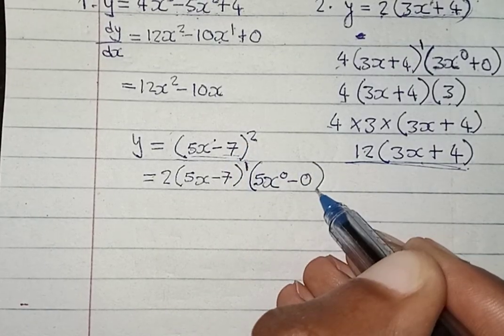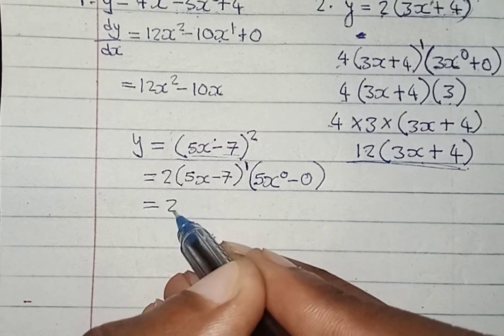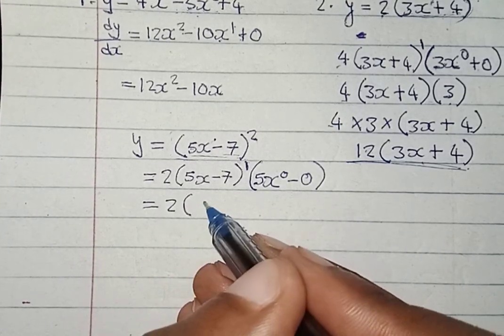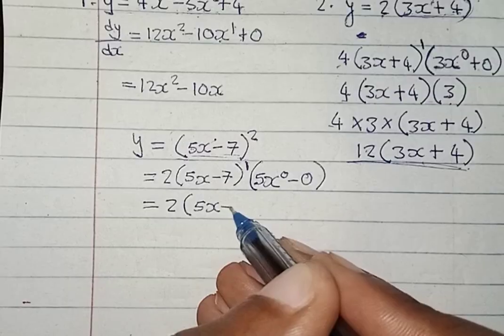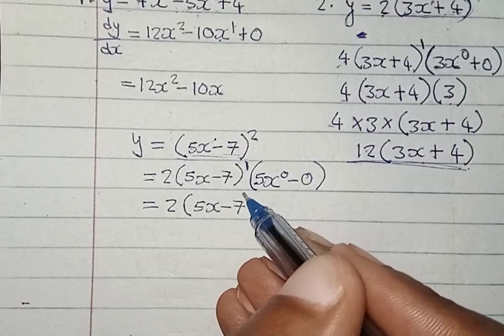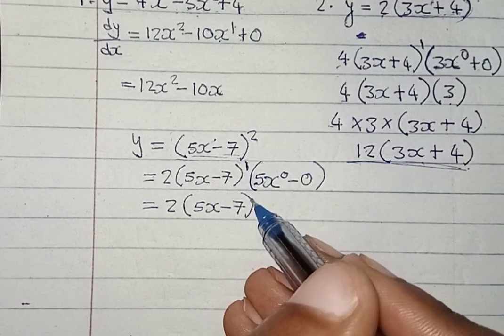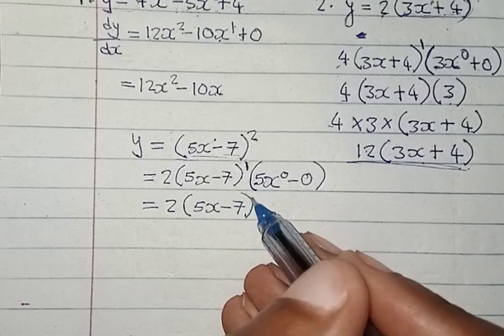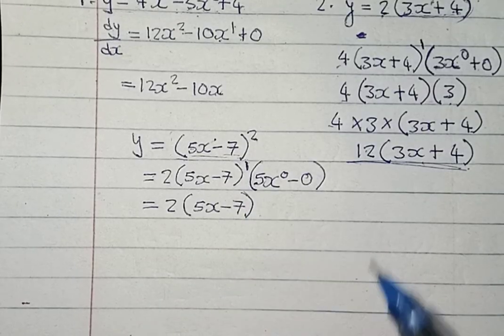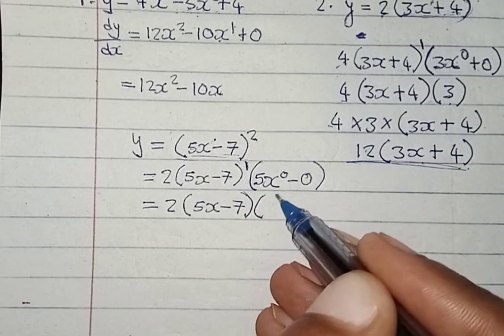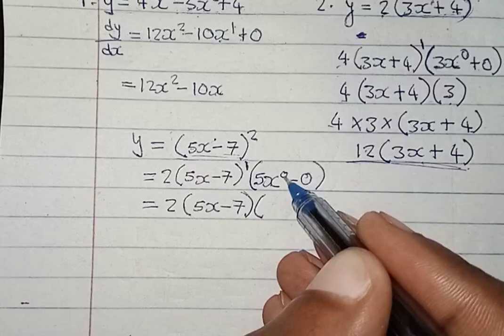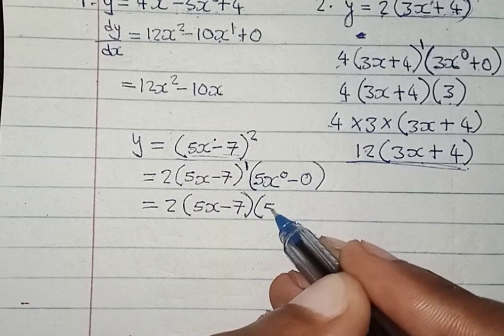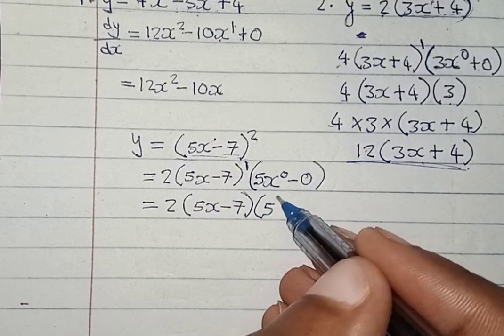We close. Simplifying this, we have 2, 5x minus 7, like that. Power 1 is better written just like that without a 1. It's just the same. We continue. X to the power 0 is 1. 1 times 5, we obtain 5. And 5 minus 0 is just 5.